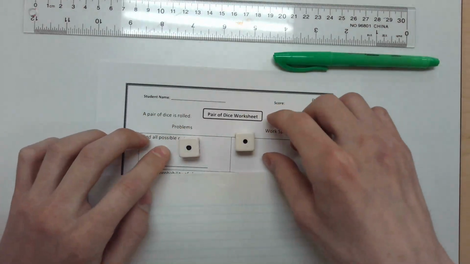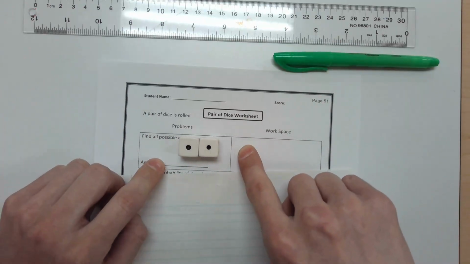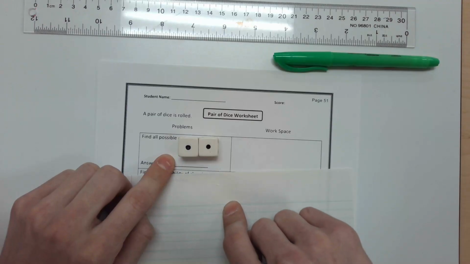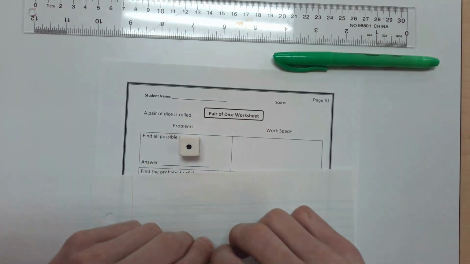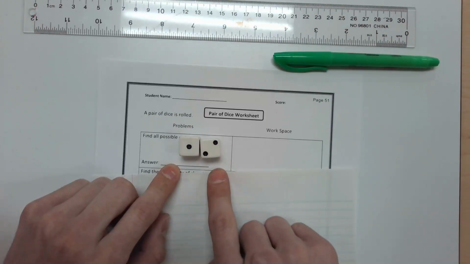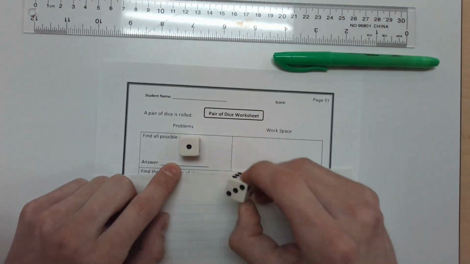So what it will look like for the very first option is each dice will have 1 and 1. Another option could be 1 for this one and 2 for the second option.